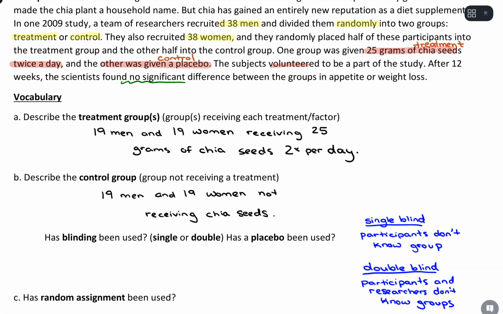So what I'm going to do is say it's at least single blind because of that placebo that they're using. So blinding just talks about people knowing whether or not they're in the treatment or control group. Double blind is the best scenario to use. That would really strengthen the data and eliminate some of our lurking variables.